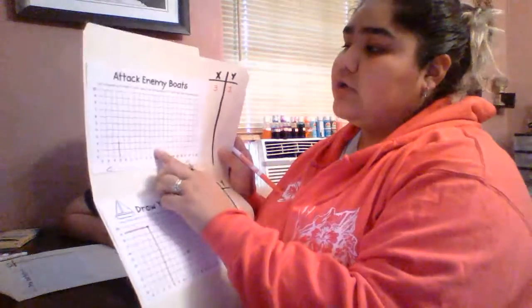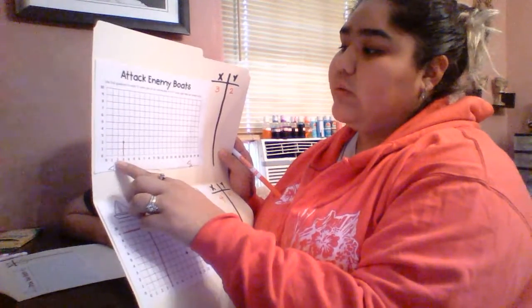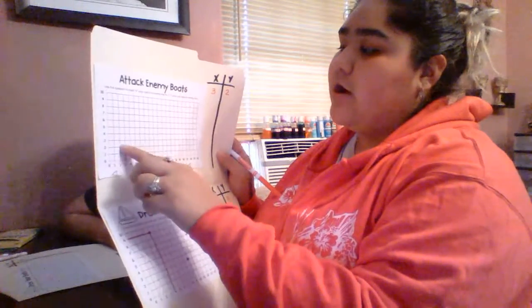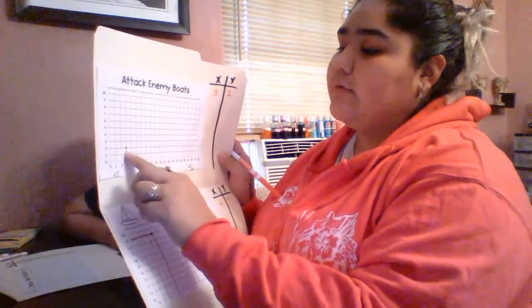So you're going to use this quadrant to mark an X when you hit an enemy ship, or a dot when you miss an enemy ship. So I would just put a dot here. And then it would go on like that for a while until the students are done or until further instructed.